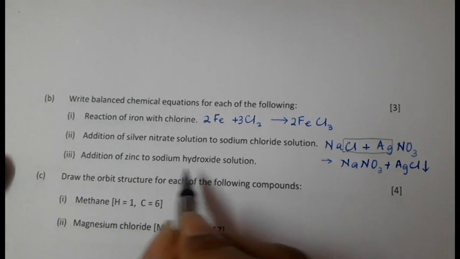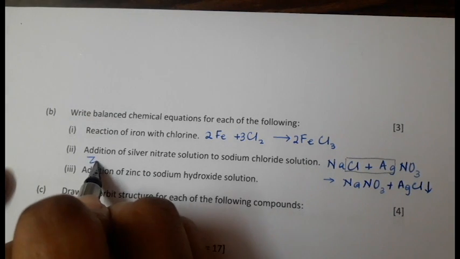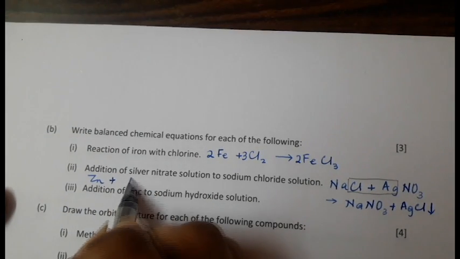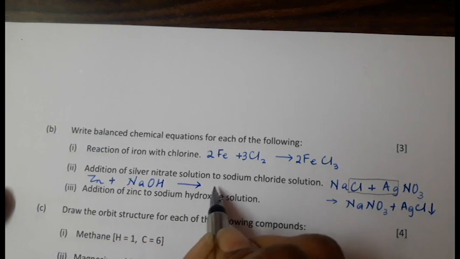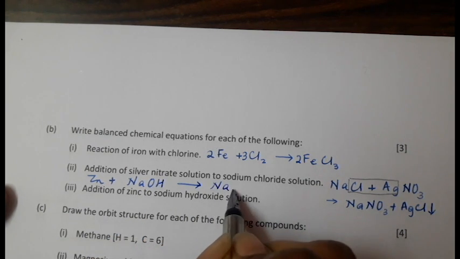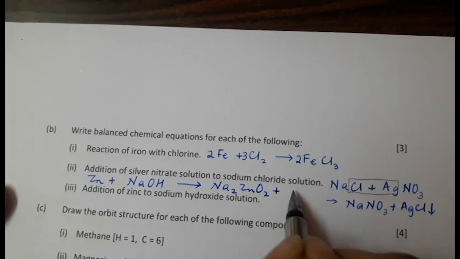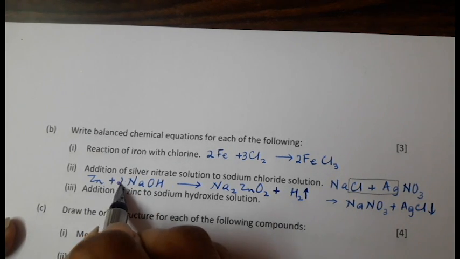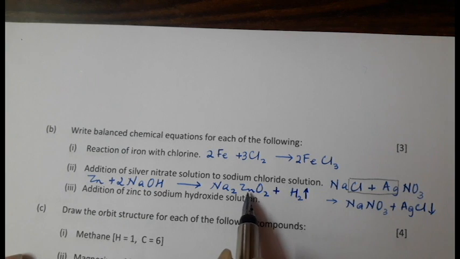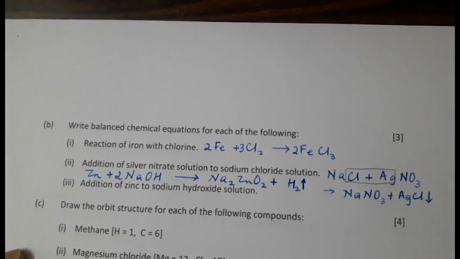Addition of zinc to sodium hydroxide solution, so we will have zinc plus NaOH. Now zinc being amphoteric, it is going to form a complex salt Na2ZnO2 and is going to displace hydrogen. So you will have to balance like so. Now Zn is balanced, oxygen is balanced, hydrogen is balanced.